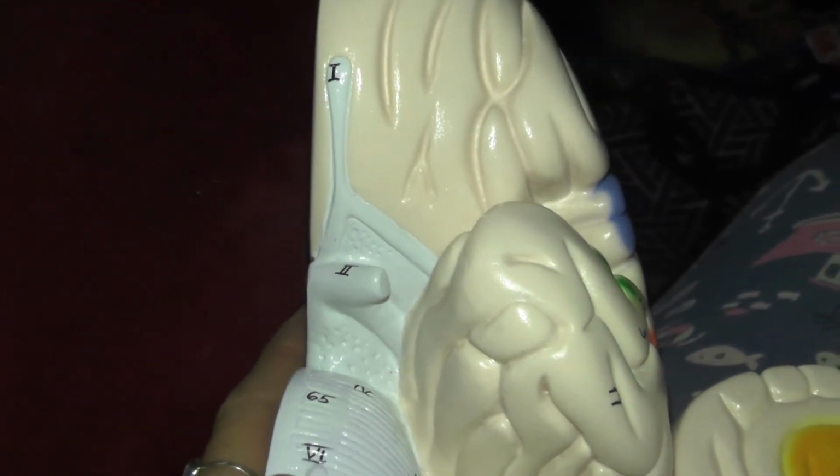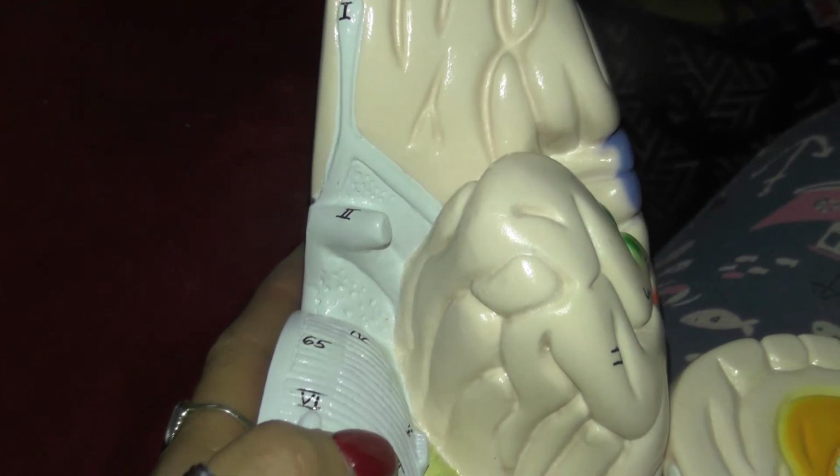Alright, that's the brain portion of your brain, eye, ear lab. We'll look at the eye and ear portion next week when we go over the special senses.